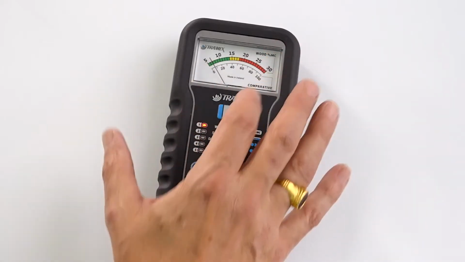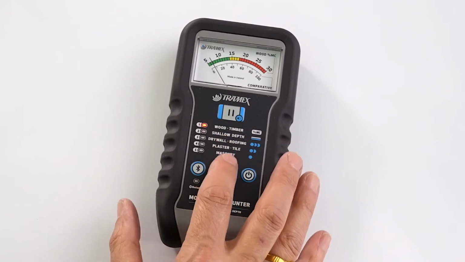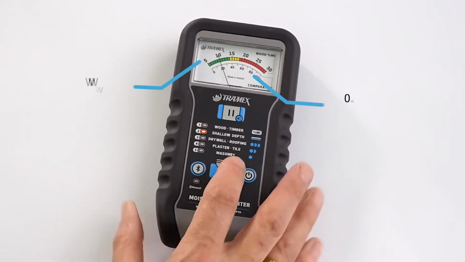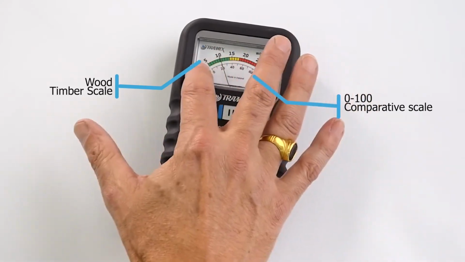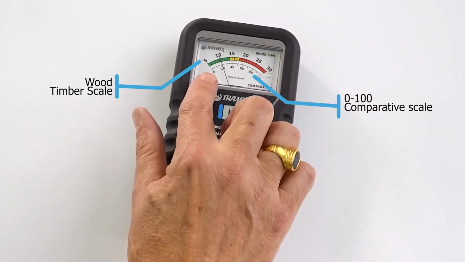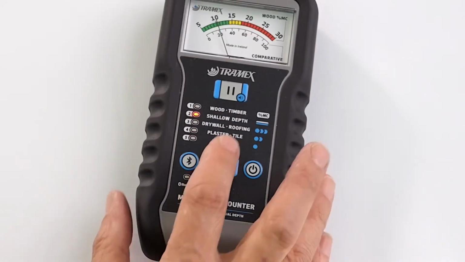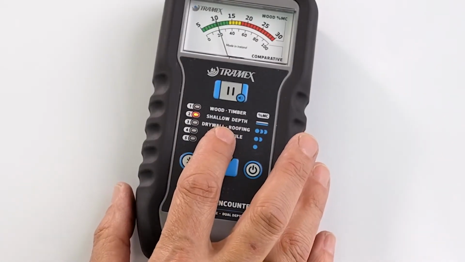When you switch to the different settings on the meter, you're understanding that you're now coming off of this wood scale and using the bottom 0 to 100 comparative scale. Now, the interesting thing is the second setting is shallow depth.